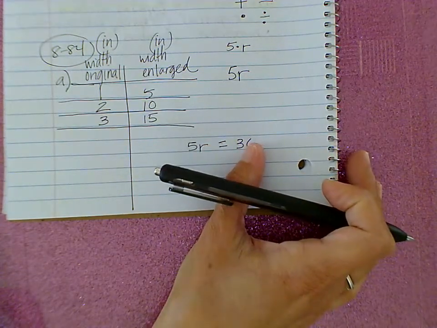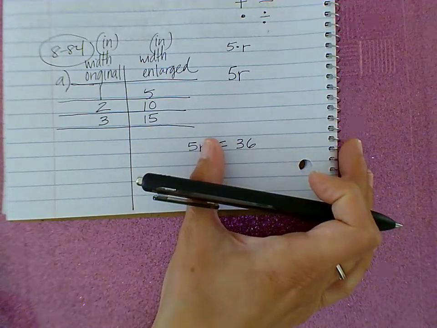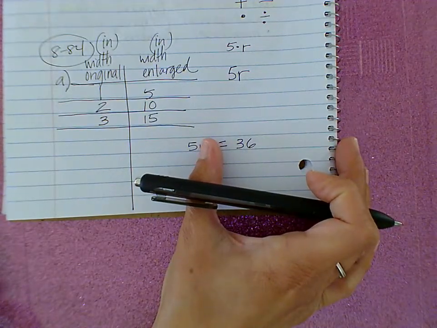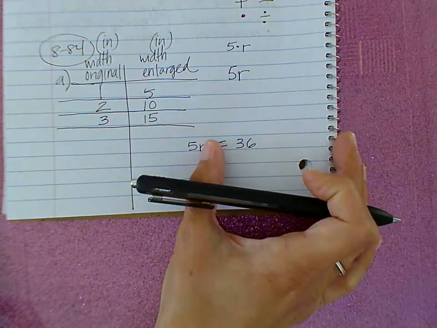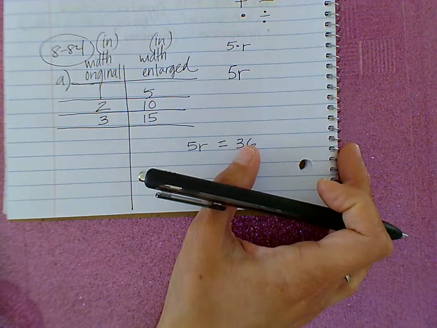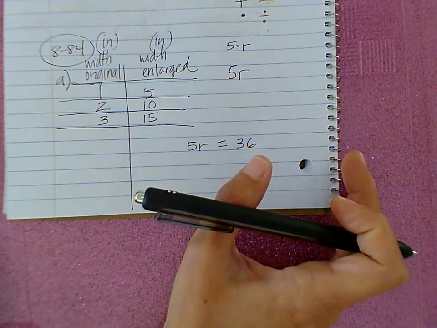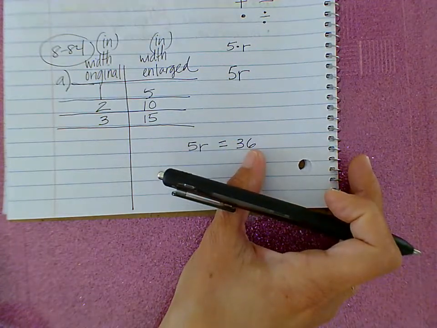That goes over, right? We can't go over. So 5 times something that doesn't go over but is as close as we could get. Genevieve? 7. So 5 times 7 is equal to how much? 35. So we know it's going to be 7 and something, right? Because there's got to be a little piece that gets us to that additional 6.